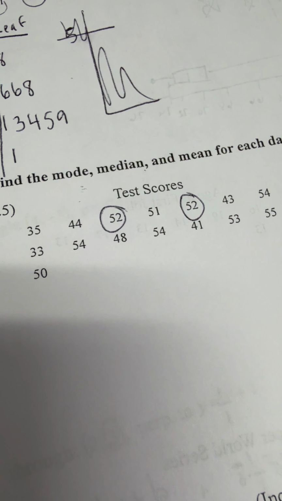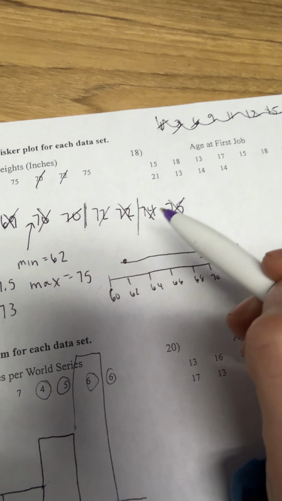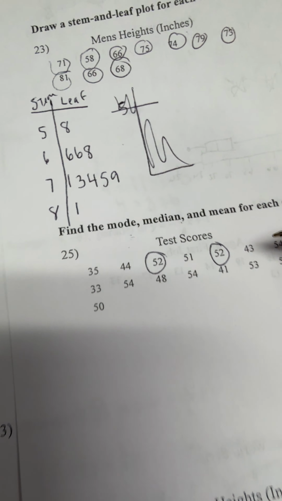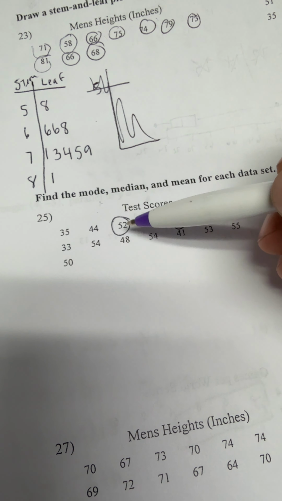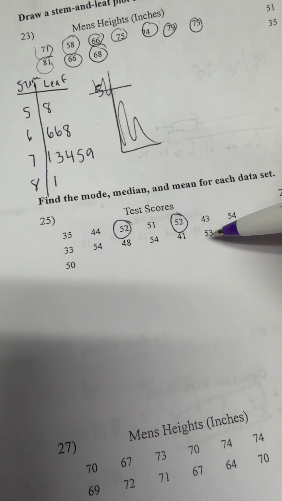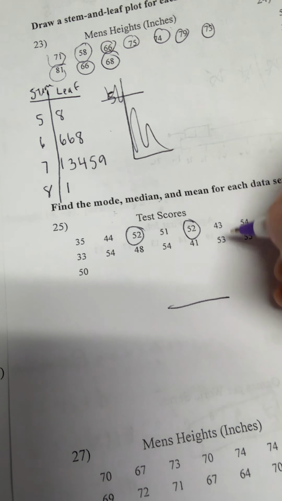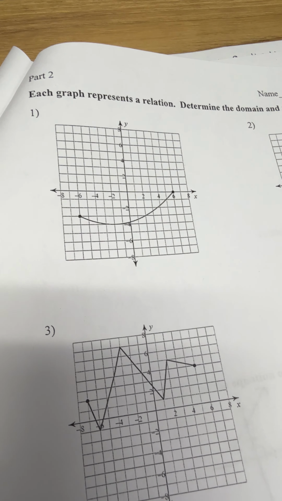The median, I'm not going to do for the sake of time, but that's the same thing as what I did here, where you line it up from the smallest to the greatest, and then you find the middle. And then the mean is when you add them all up and then divide by the number. So you would add up all these numbers, and then how many of them are there? 1, 2, 3, 4, 5, 6, 7, 8, 9, 10, 11, 12, 13, 14, 15. So you would add them up, put that number here, then divide by 15.